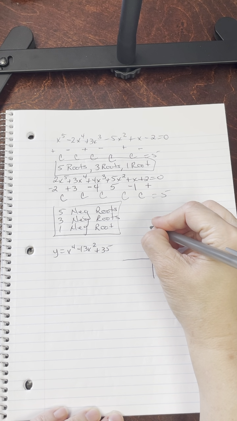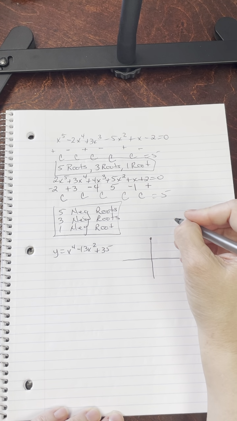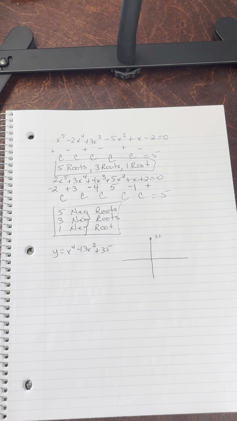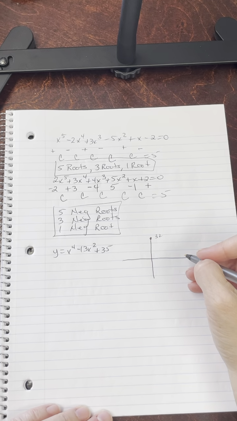Well, this number's really super high up here, so we're just going to say that it's like 32. You can see on their graph that I think they're doing it by tens. So it's 32, 33, something like that. Doesn't really matter.